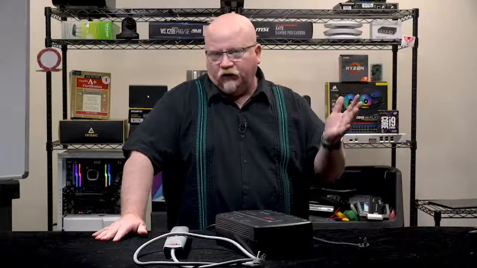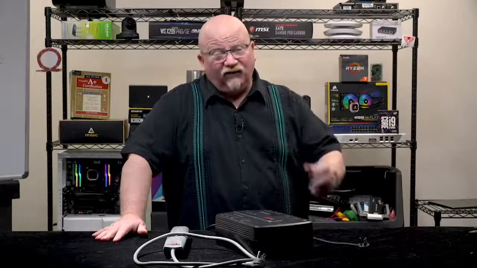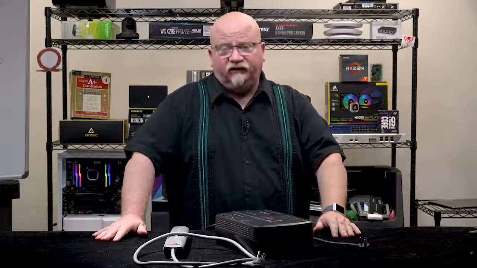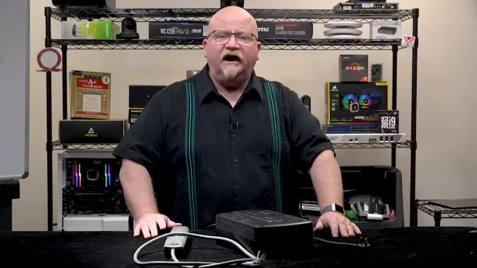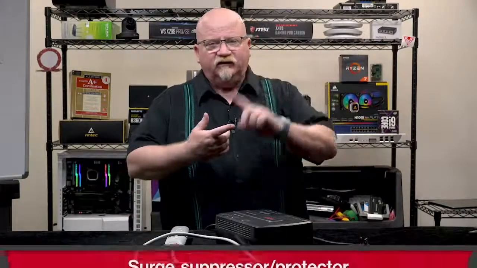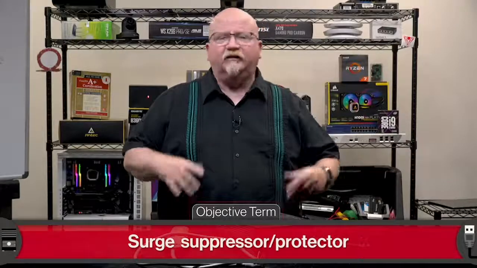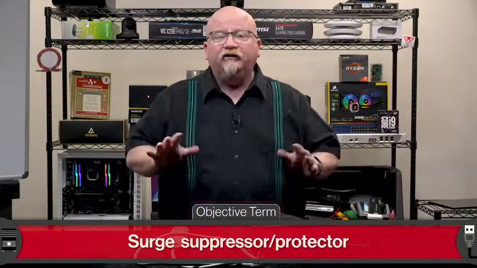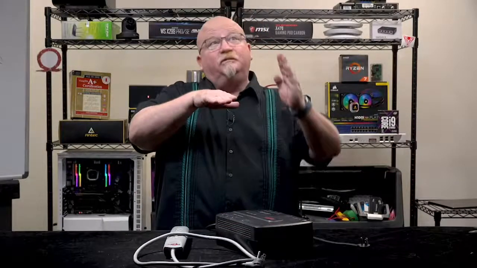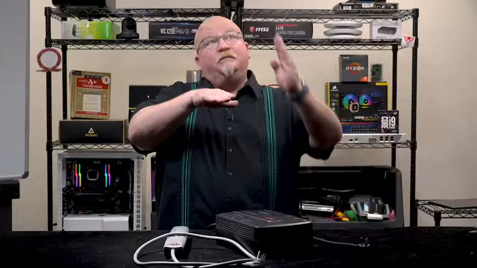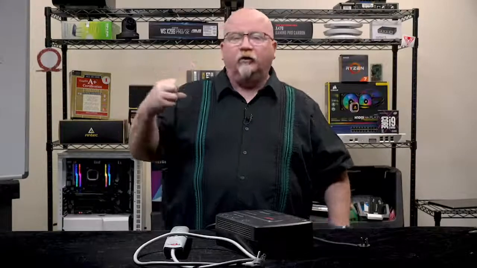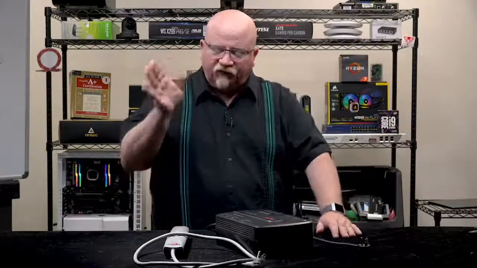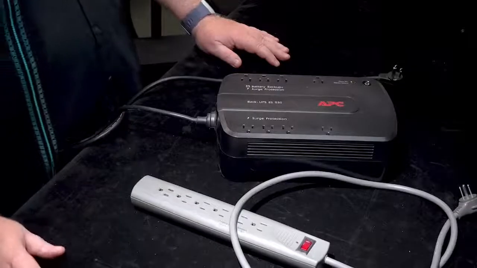Okay, so sags and brownouts are not a happy thing. It might make our computer reboot. A spike or a surge can destroy your system. So at the very least, we're always going to try to find some device that's going to be a surge suppressor, a surge protector. They go by a lot of different names. Their job is to catch those big spikes of voltage and just basically eat them themselves so that it doesn't carry onward into your system. There's lots of them out there. I've got an example right here.